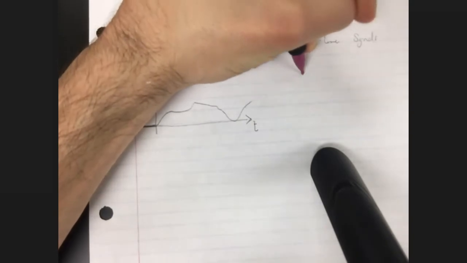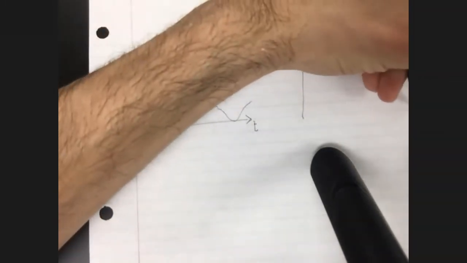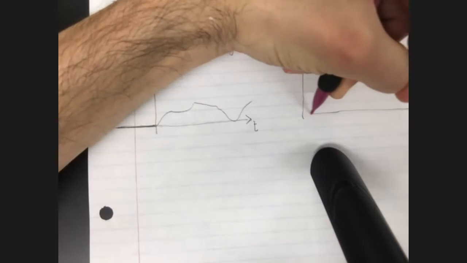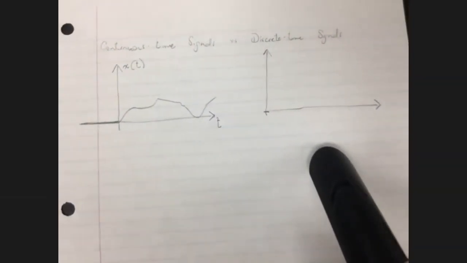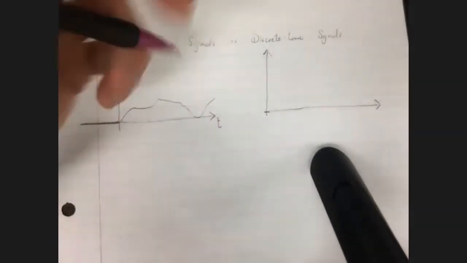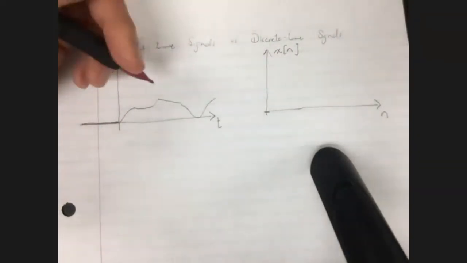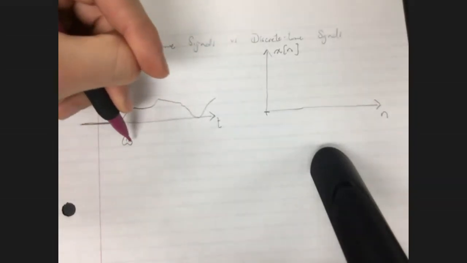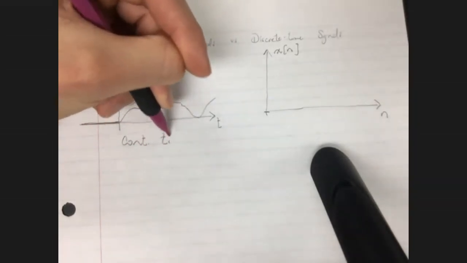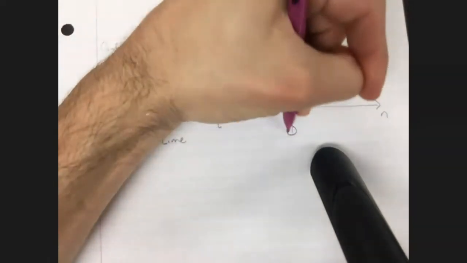A discrete time signal, I'll put it here on the right. To make the difference between the two, instead of calling it t, I'm going to call it n right here. And I'm going to call it x of n with a bracket for discrete time. So the one on the left is continuous time, and this one right here is going to be discrete time.